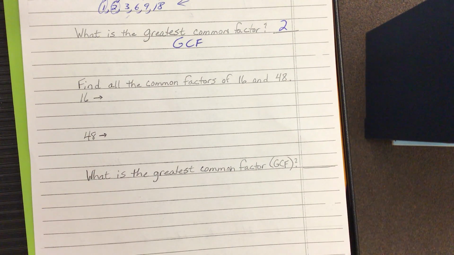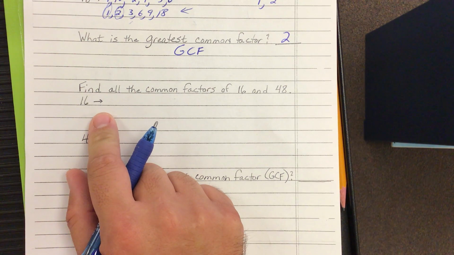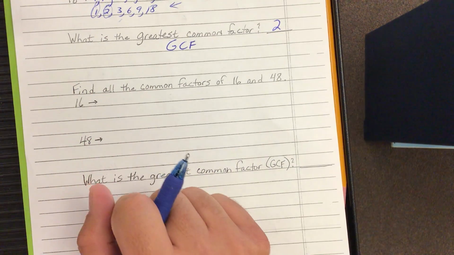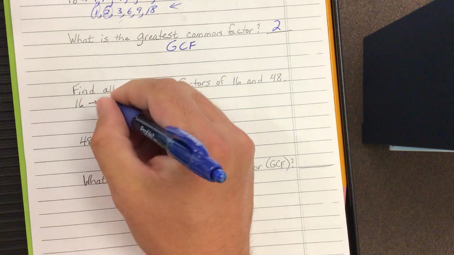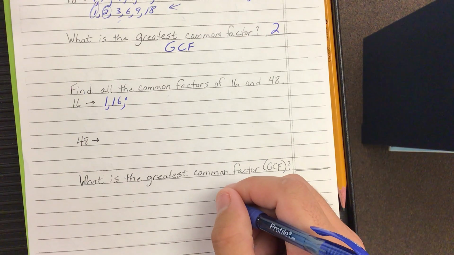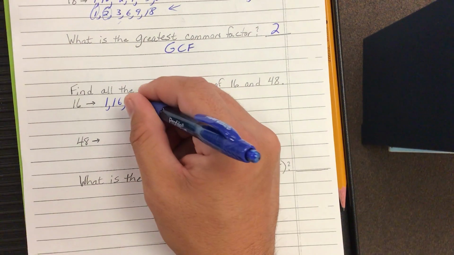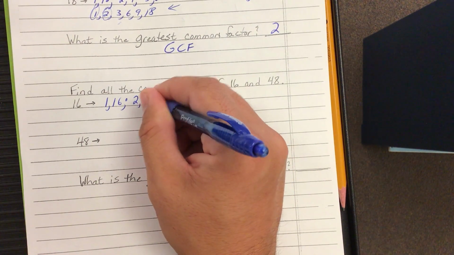Okay. Again, we're listing the factors. This time, 16. Caleb, give me factors of 16. Which one are we going to start with? 1 and 16. Another one. 2 and 8.